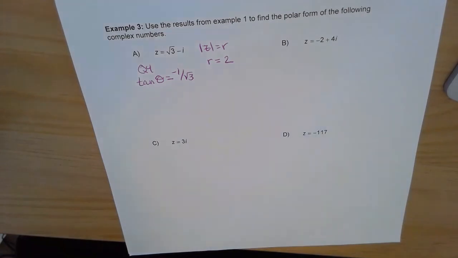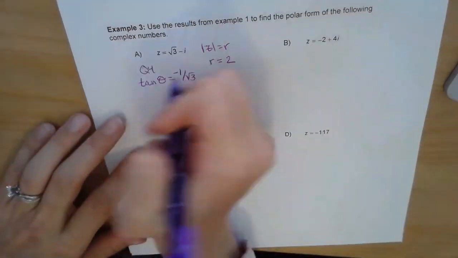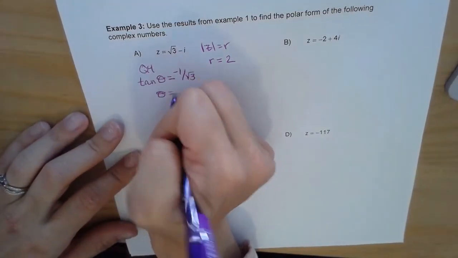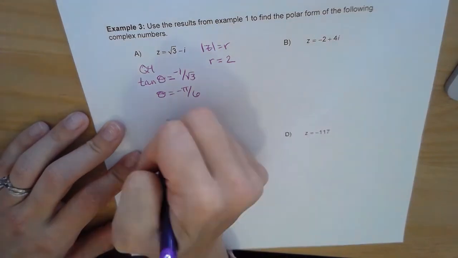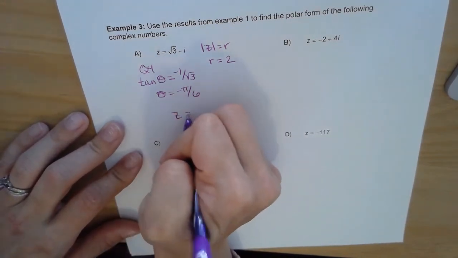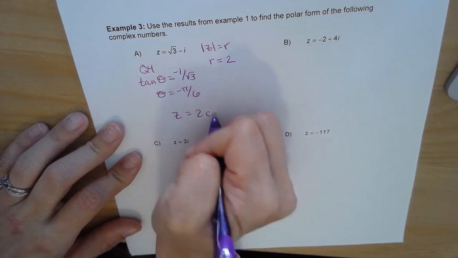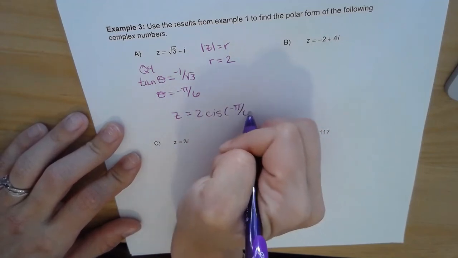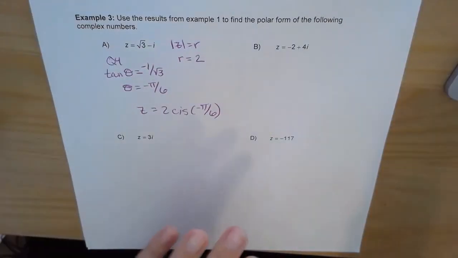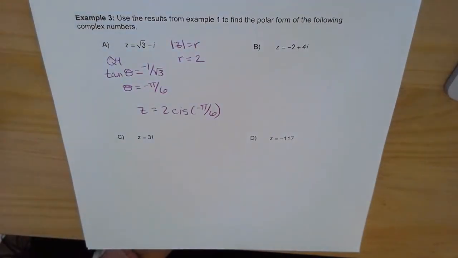Now, by the way, guys, when we do this polar form and everything, we're going to stay between negative pi to pi. So we're not going to do that overall argument. We're going to do that specific argument. So theta equals negative pi over 6. So our final answer is going to be z equals 2 cis negative pi over 6.